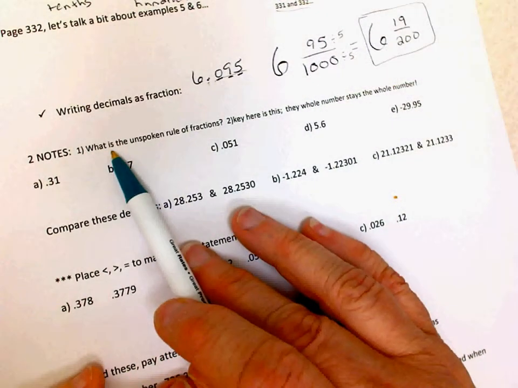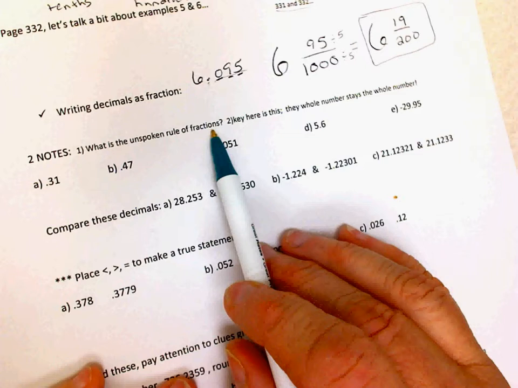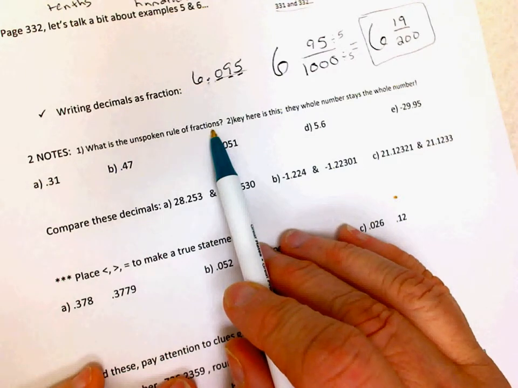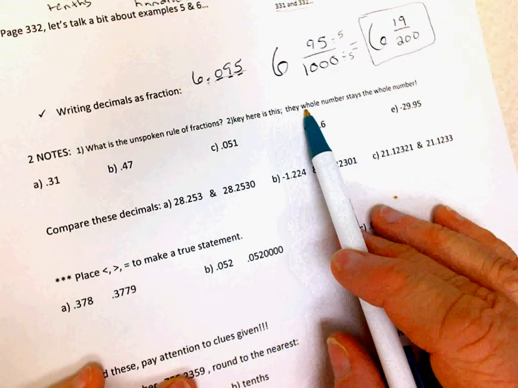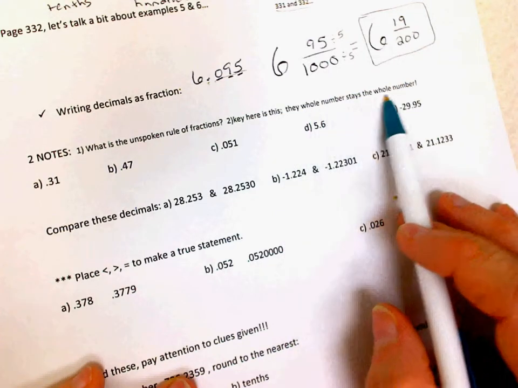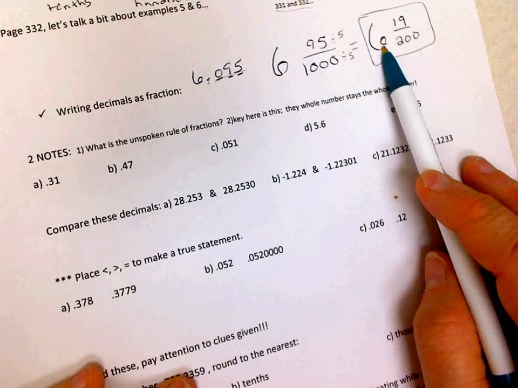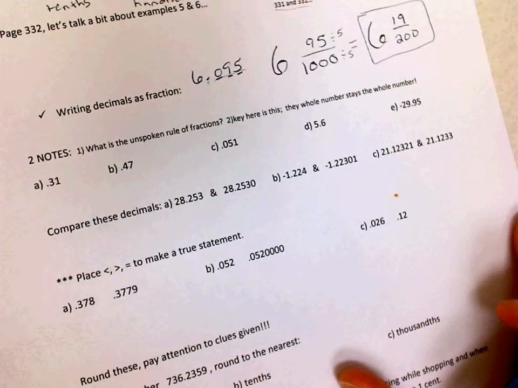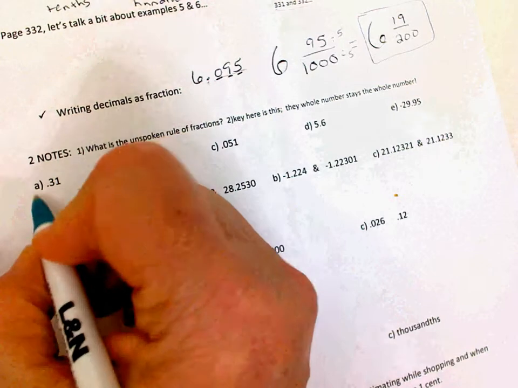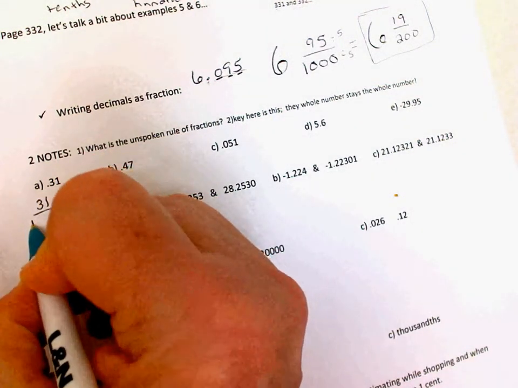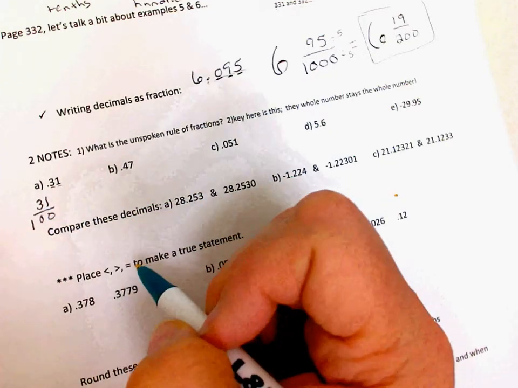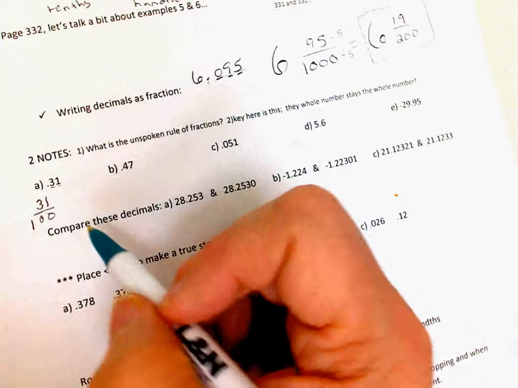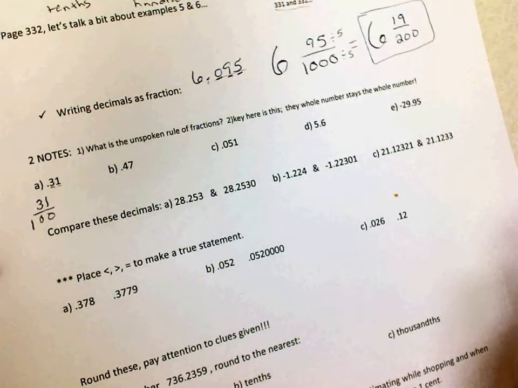What is the unspoken rule of fractions? You always, always, always, and forever have to reduce. The key here is this: the whole number stays the whole number, just like what I said right up here. So when we write these decimals as fractions, we take 31 over 1. Then we have 2 decimal places, 2 zeros. And 31 is prime, and 31 does not go into 100, so that one is done.